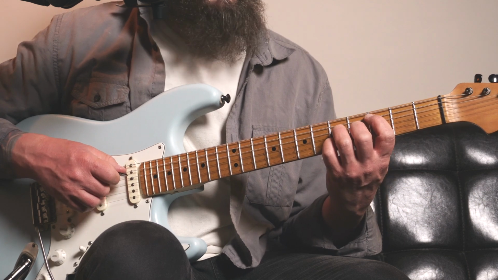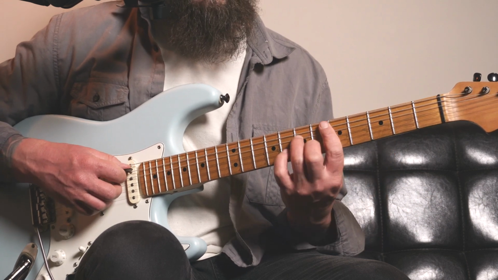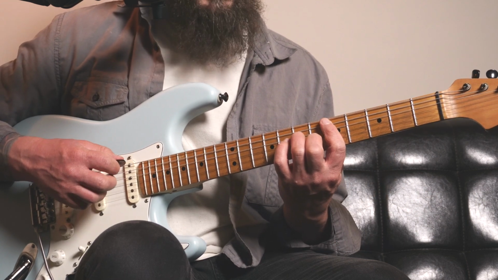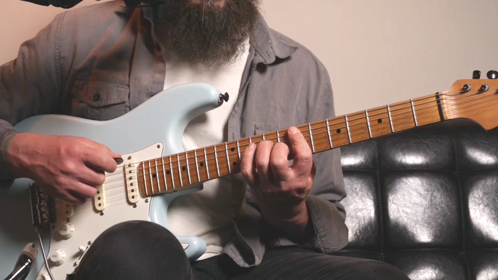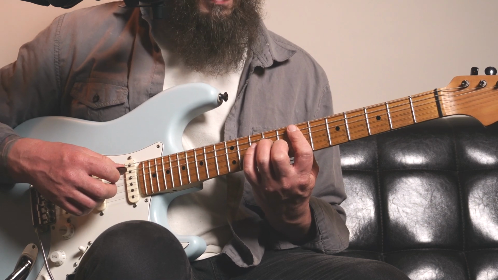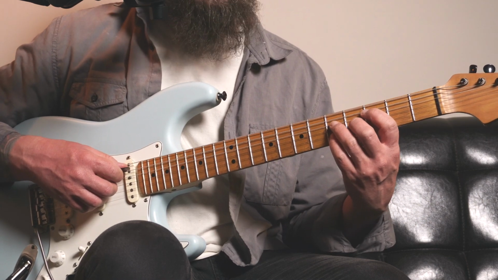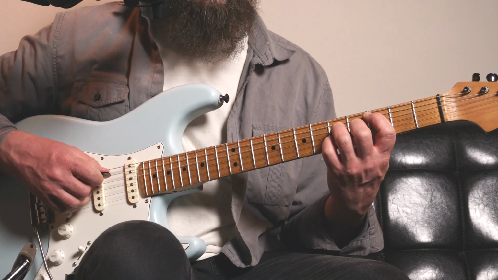And I'm going to take a C major 7 to a D minor 7 to an E minor 7. But I'm going to add a diminished chord in between each of them.